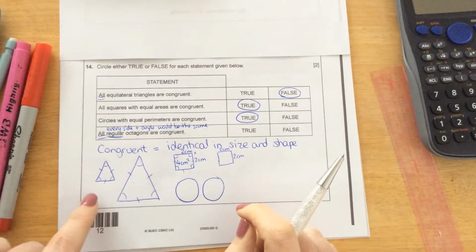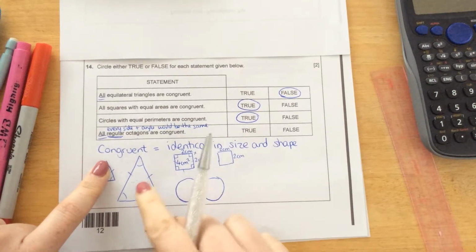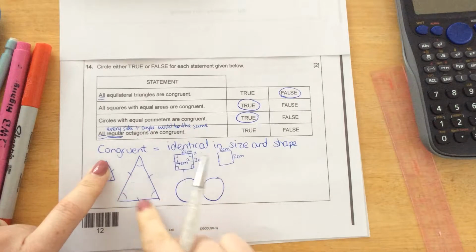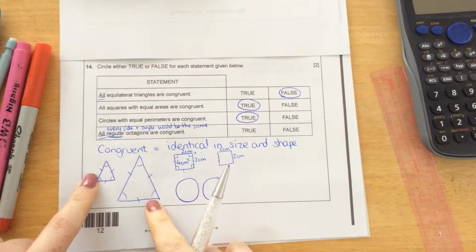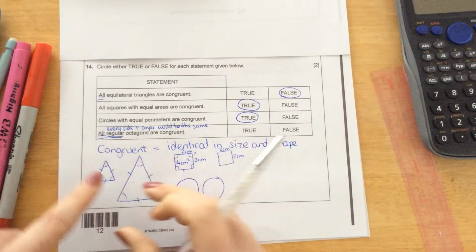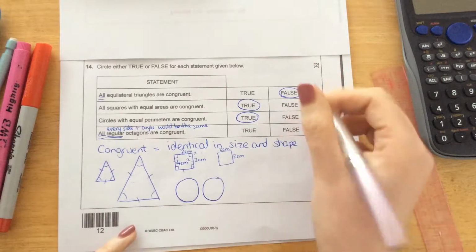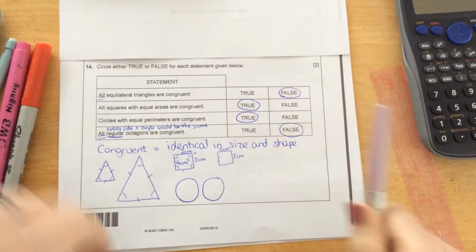Well, I could have a regular octagon this size and a regular octagon that size, but they wouldn't be congruent, just like these triangles, because they're different sizes. So that would be false.